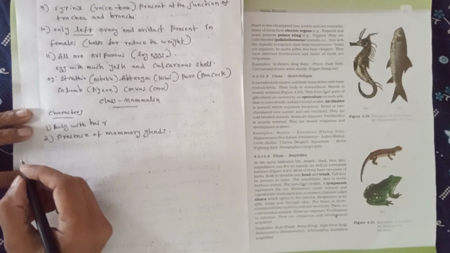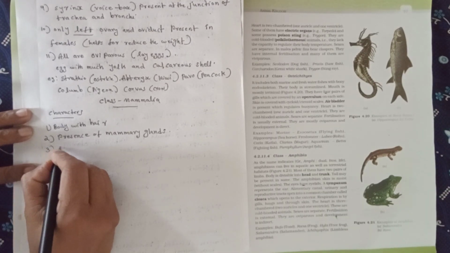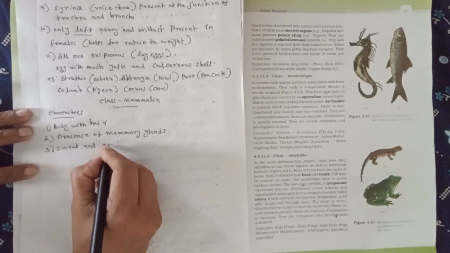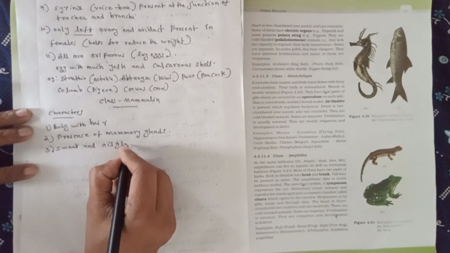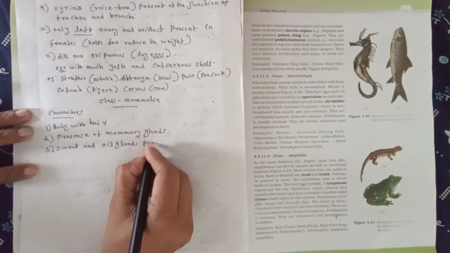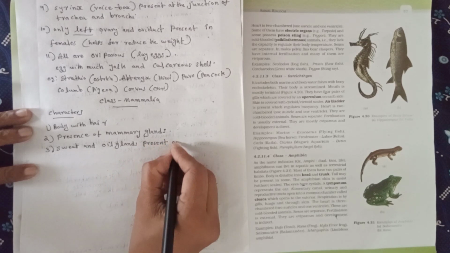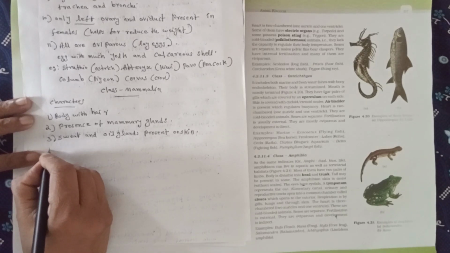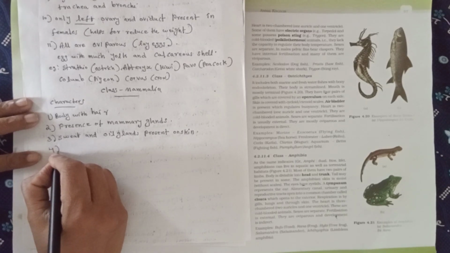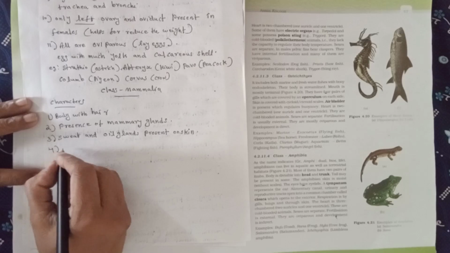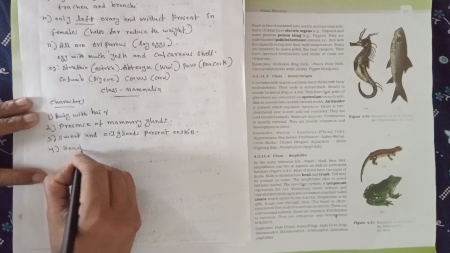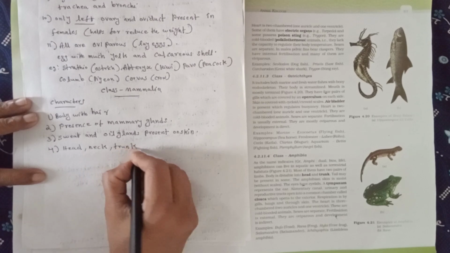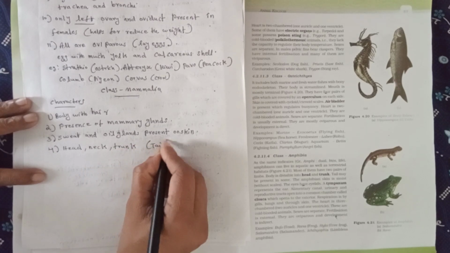Sweat and sebaceous glands, that is oil glands, present on skin. Body divided into head, neck, trunk. In some cases, tail also present.